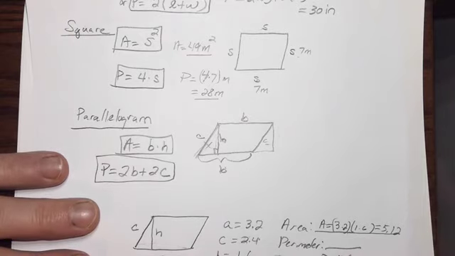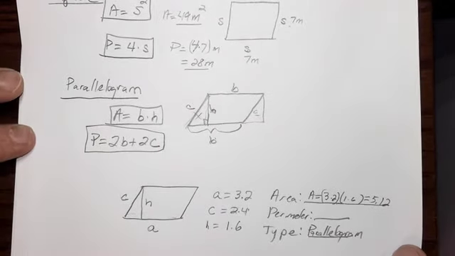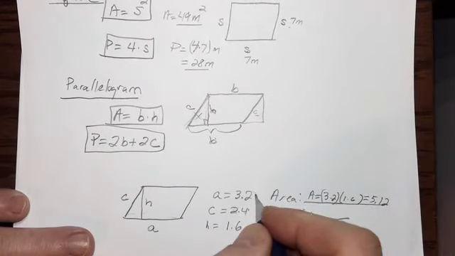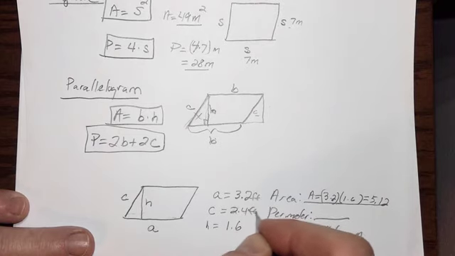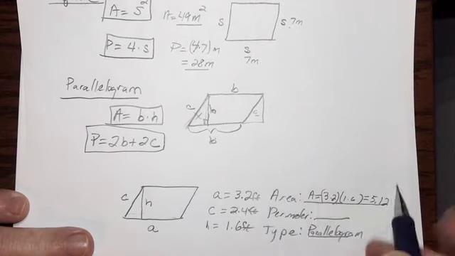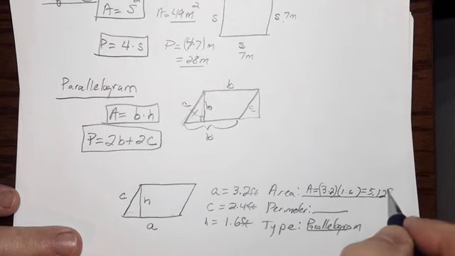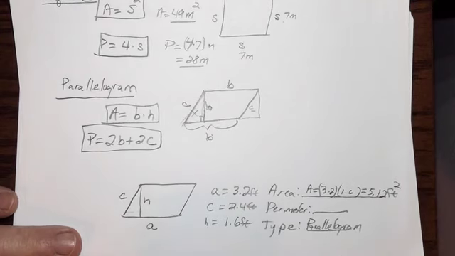So 5.12. If there were units, if it was feet, let's make this be feet. Because it's area, it's always square units, so it'd just be square feet.